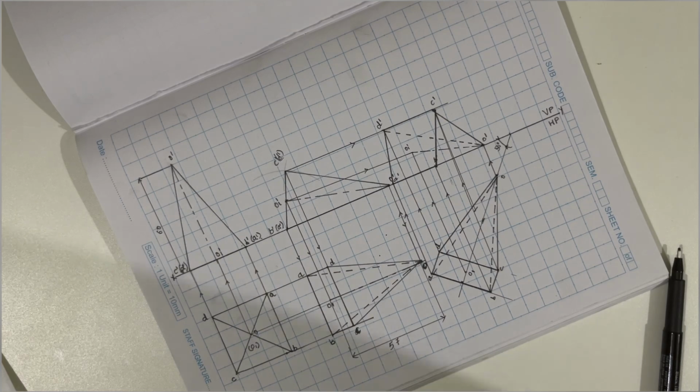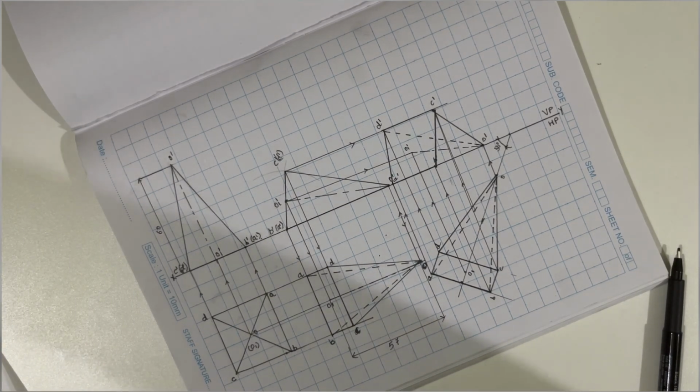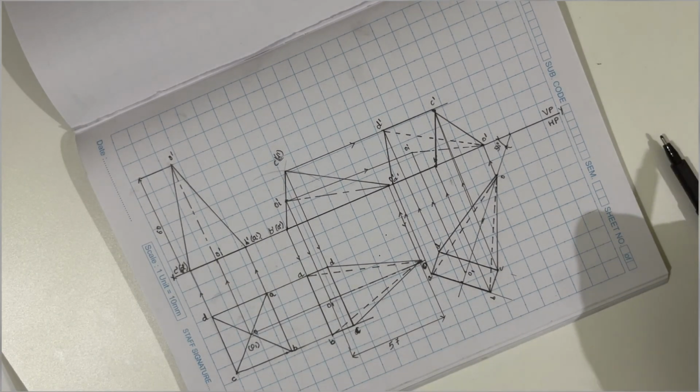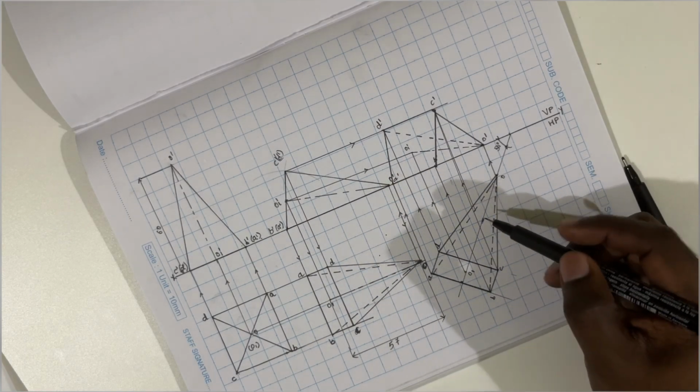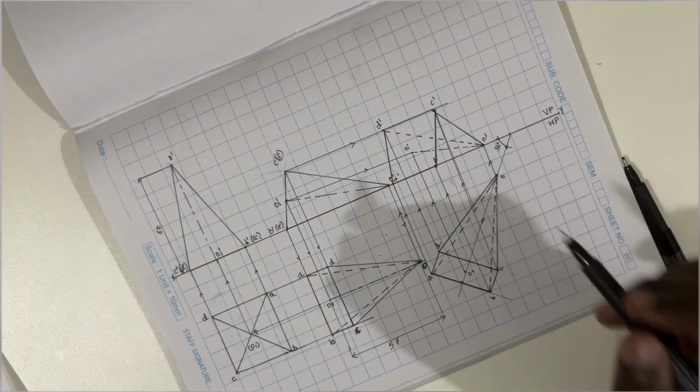So with this, we complete the drafting of the square pyramid resting on one of its slant triangular faces and its axis inclined at an angle of 45 degrees, but it appears as if it is inclined at an angle of 50 degrees.